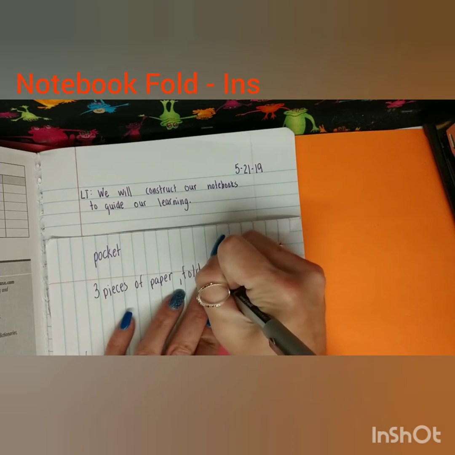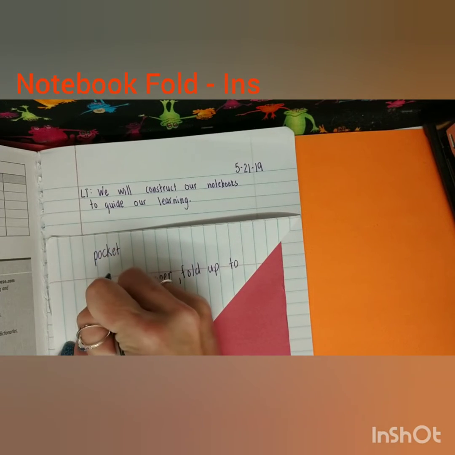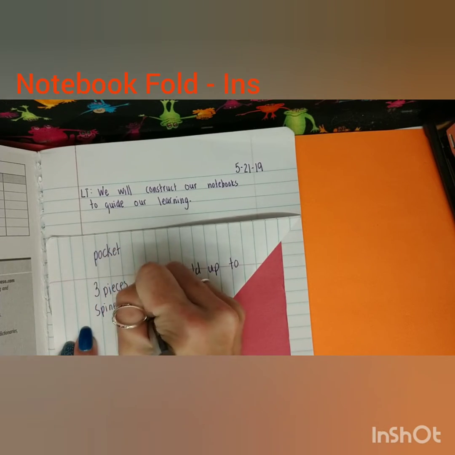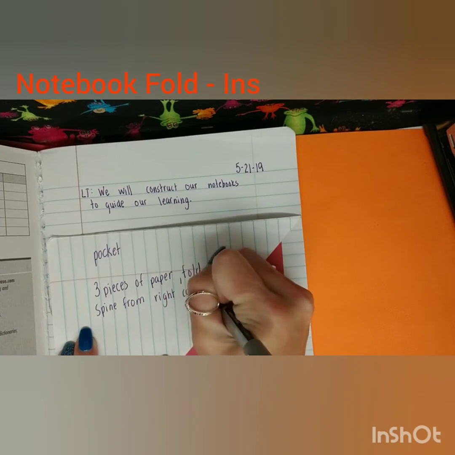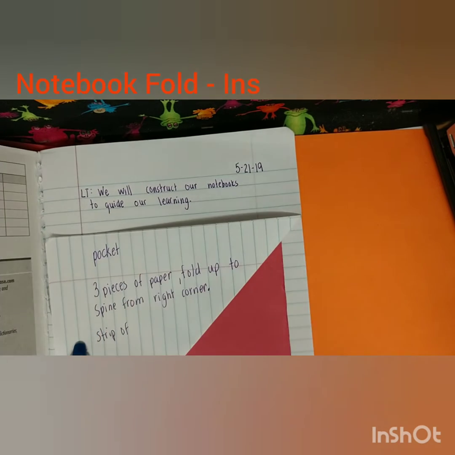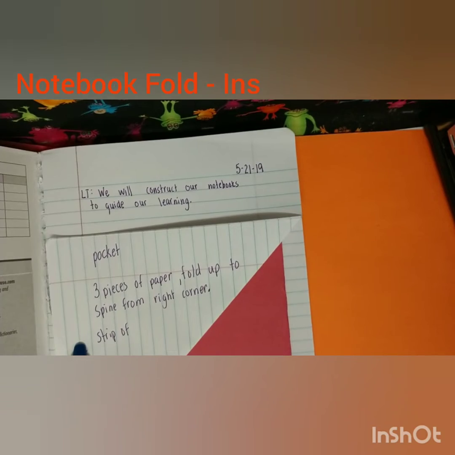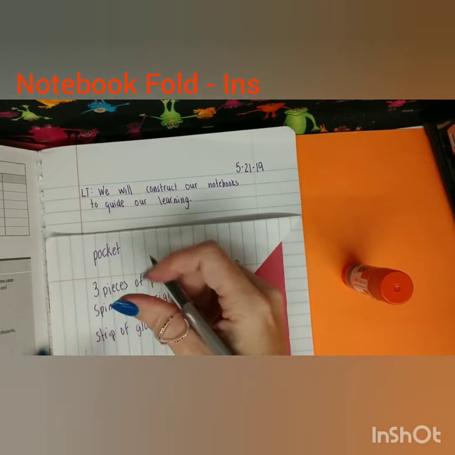Fold up to spine from right corner. Strip of glue toward the spine.